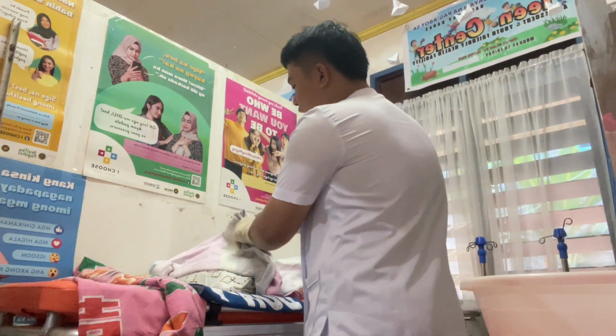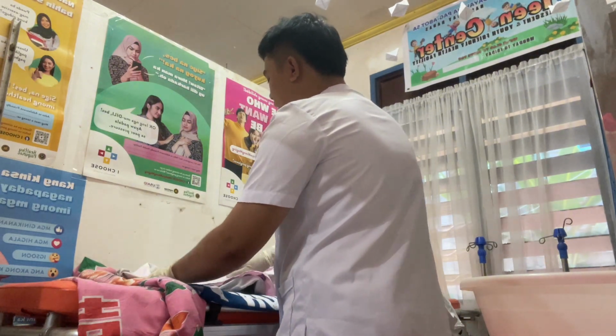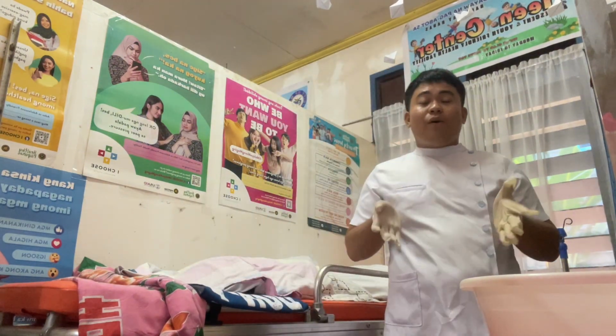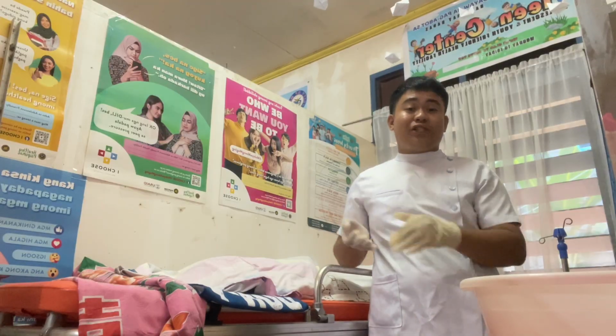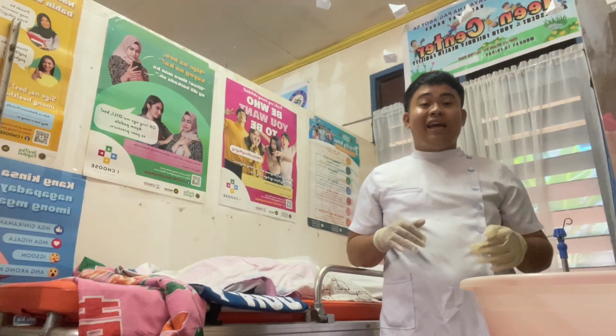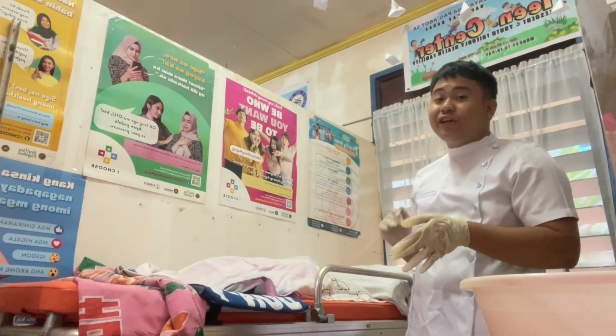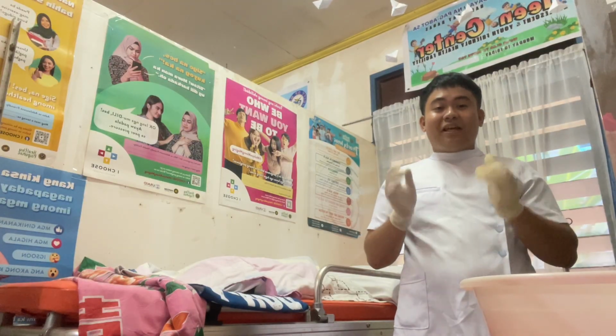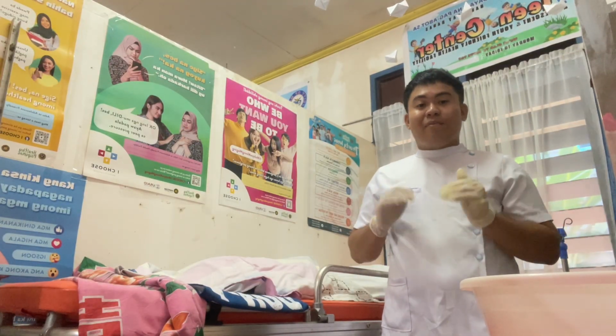So, ma'am, ako po nang ibalik ang imuhang back blanket po, no? And then now, we have to reposition the client in a side-lying position, exposing the buttocks. So this position allows us to have a better access of the buttocks.